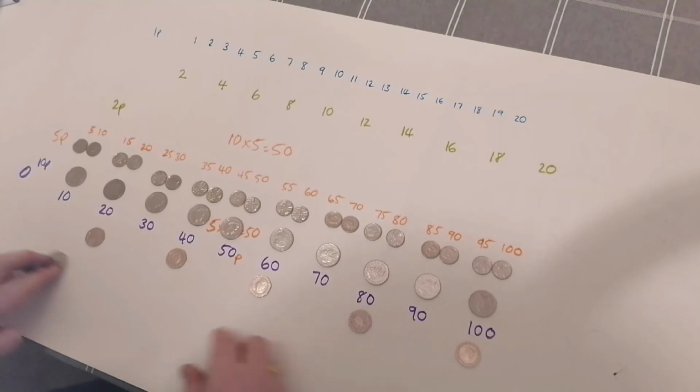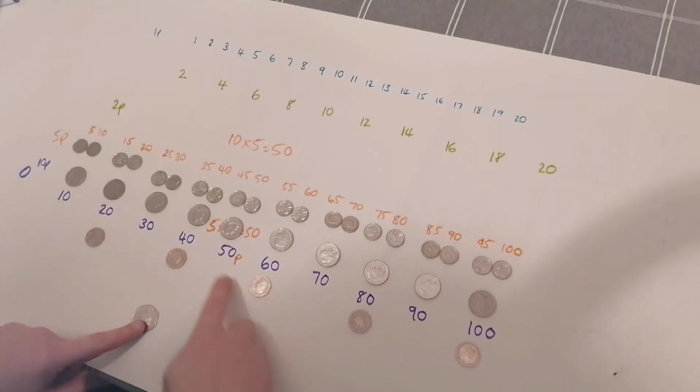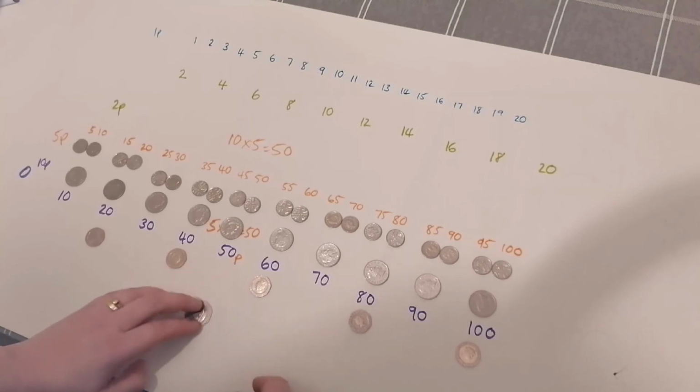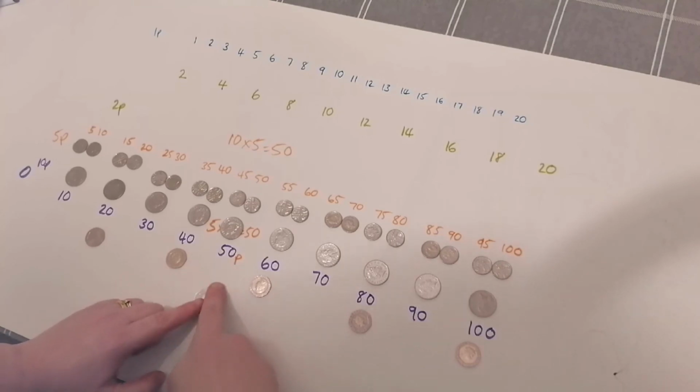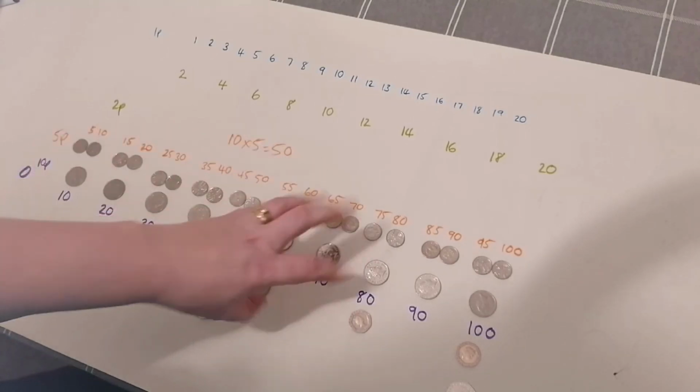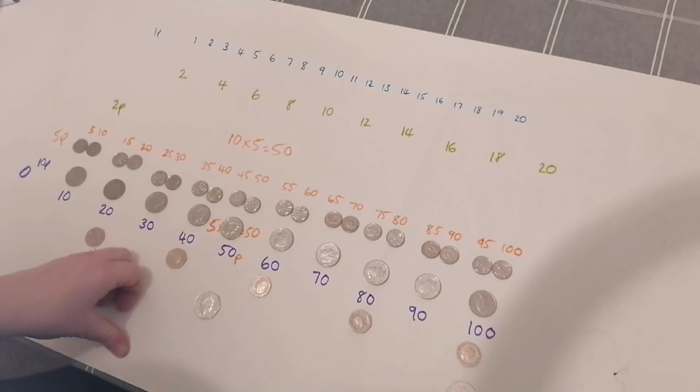Our final coin is a 50. Now, if I look at where the 50 is, it's here, and it's all on its own. Another 50 pence makes 100, because I've got 1, 2, 3, 4, 5 lots of 10. Excellent, boys and girls. Hopefully that's really going to help you start to learn the value of money and how many coins are worth each amount up to £1.